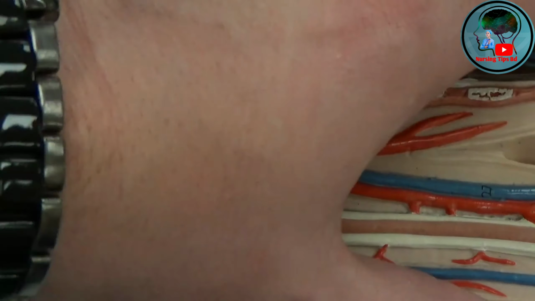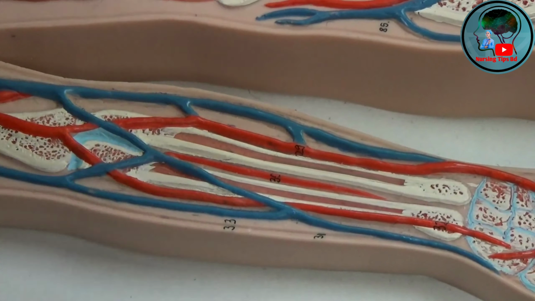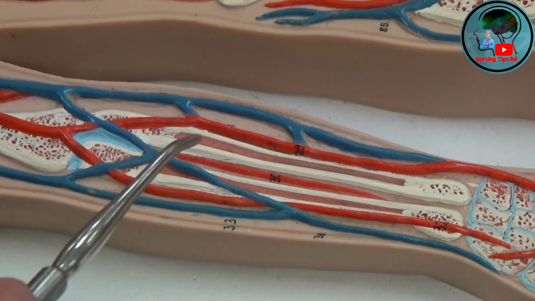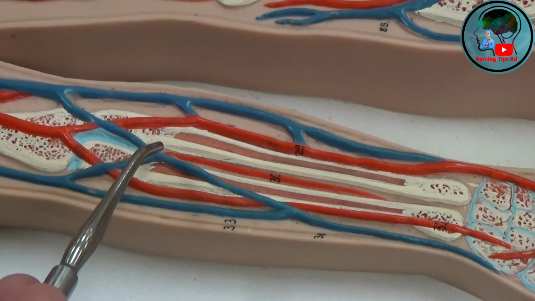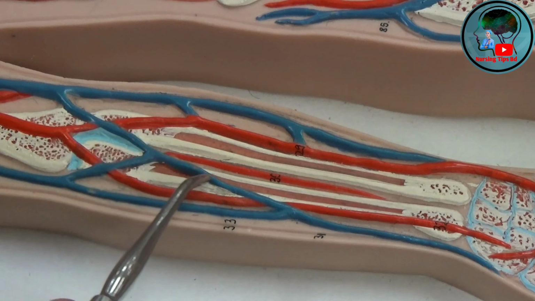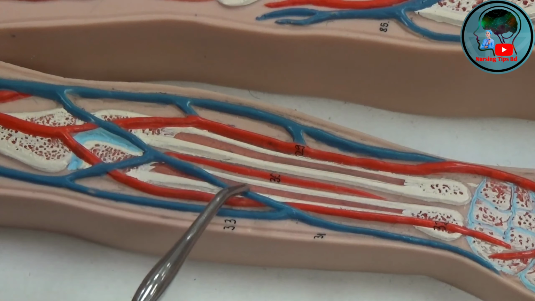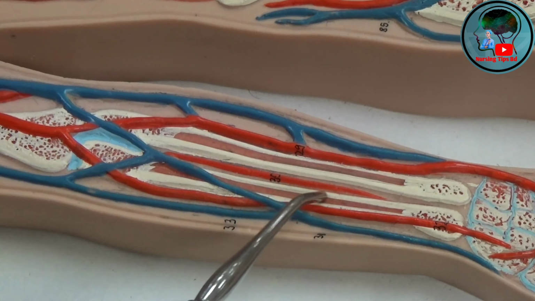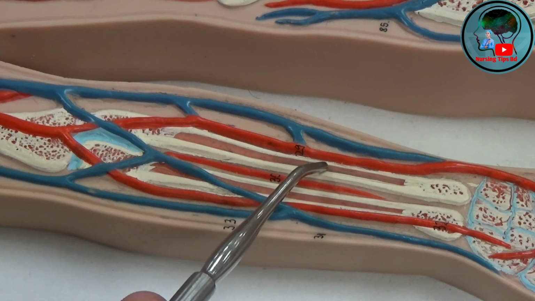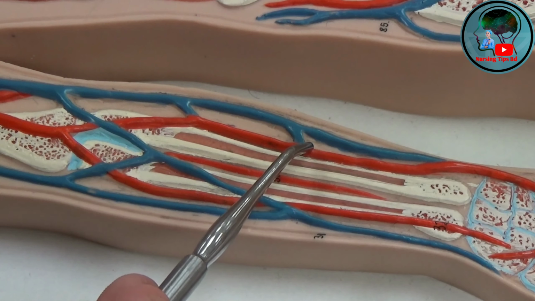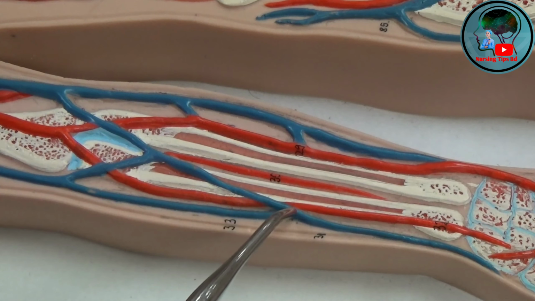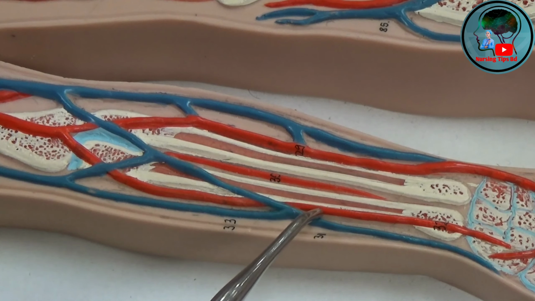Okay, moving down, so now we're at the forearm here. You can see the median cubital vein, which is the one that kind of crosses the center here. Okay, this would be the radius, this would be the ulna, so that makes this my ulnar artery and vein immediately adjacent to it, and my radial artery and vein immediately adjacent to it.